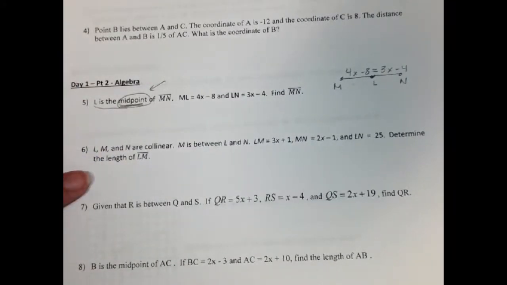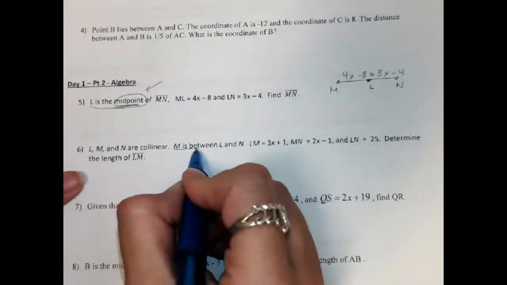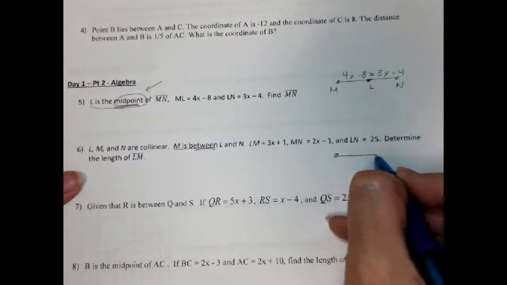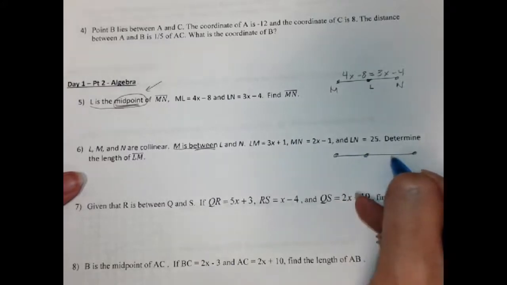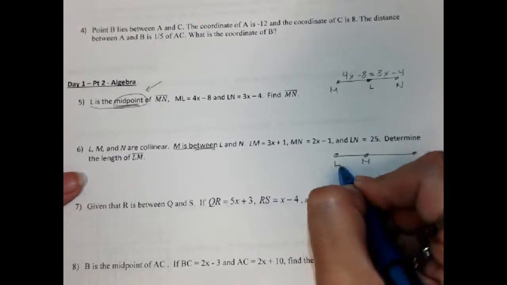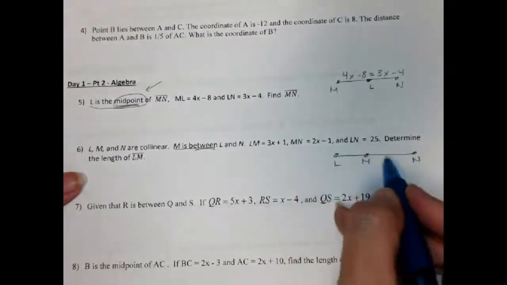Okay, this next one is slightly different because now it's not telling me that it's the midpoint, it's just telling me it's between. So when I do that, I'm going to put my points here. I don't know that it's the middle. These are not necessarily equal. M is in the middle, and L and N are on the ends. It tells me each of these parts, so I need to put them on the correct parts.